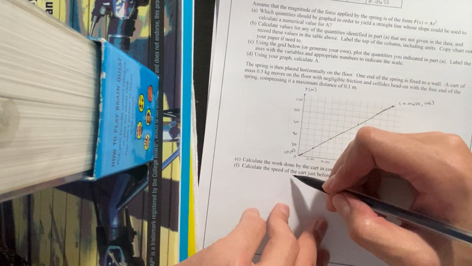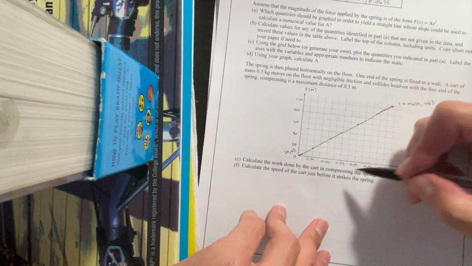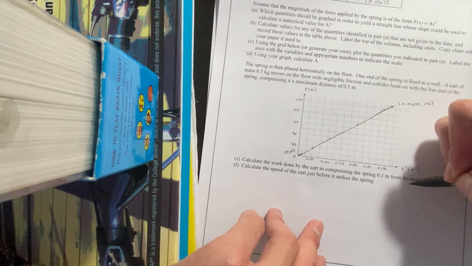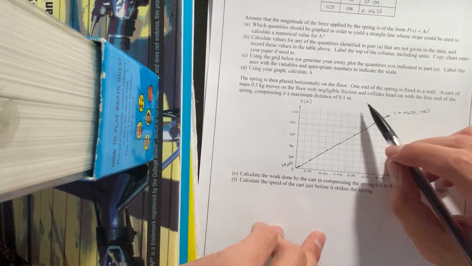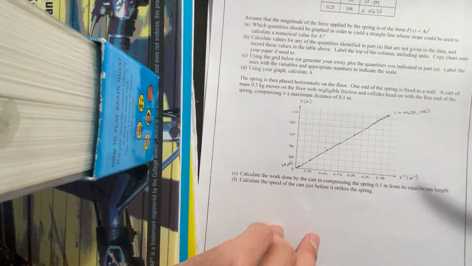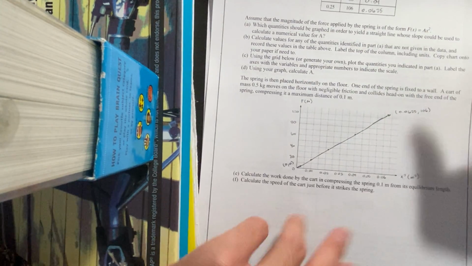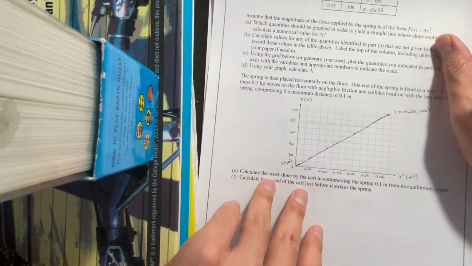For part E, it asks us to calculate the work done by the cart in compressing the spring 0.1 meters from its equilibrium length. So basically, there's a spring attached to a wall, and then a cart hits it, and it compresses a certain amount. So we're asking how much work is done by the cart.